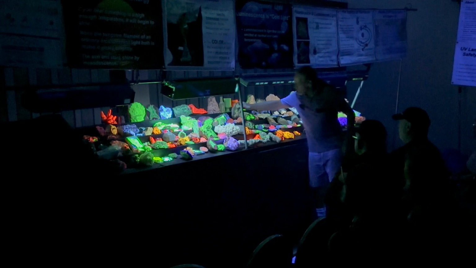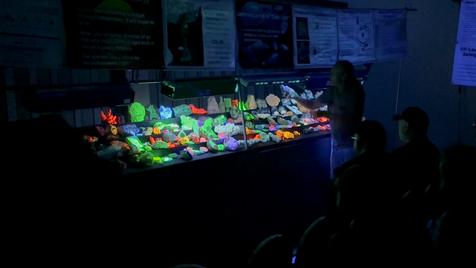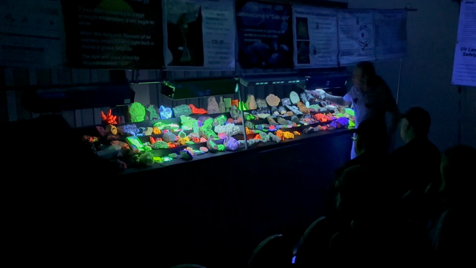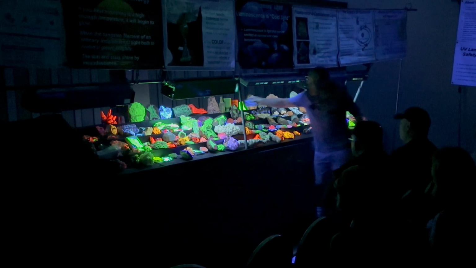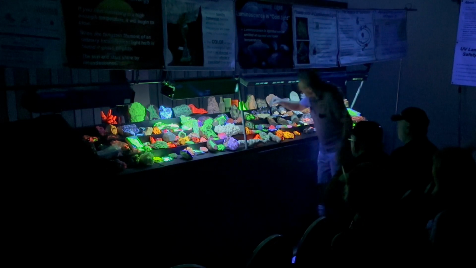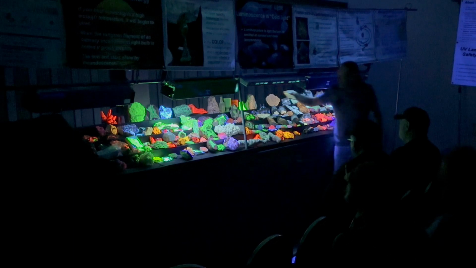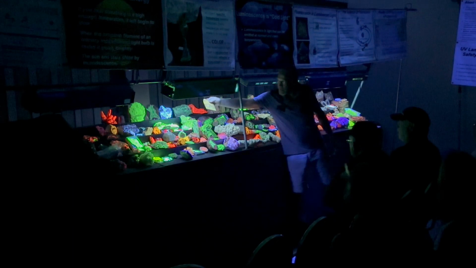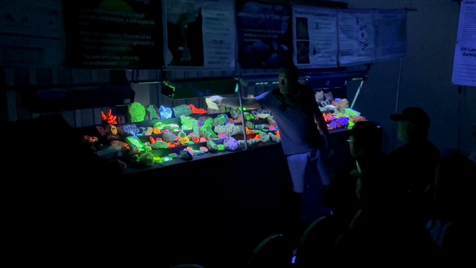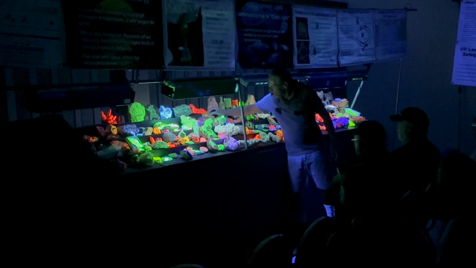I was goofing around with this one earlier today. I didn't even know it had red in it. So it's blue and a red. And another one that does that has a lot of yellow and green in it. The yellow's brighter. And then you put it in shortwave, and it's got a lot of green in it.